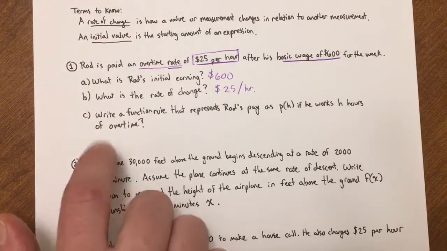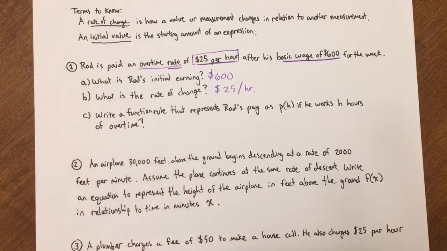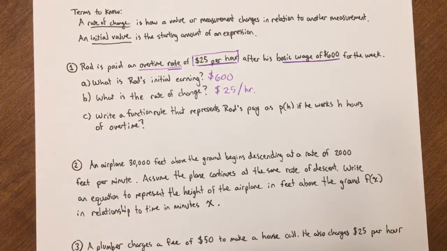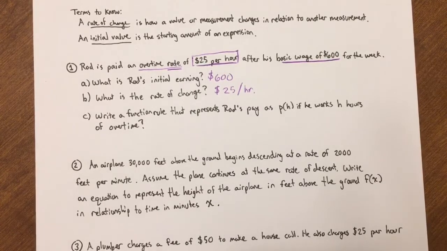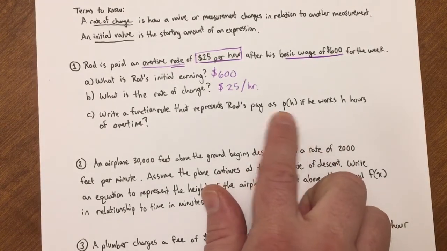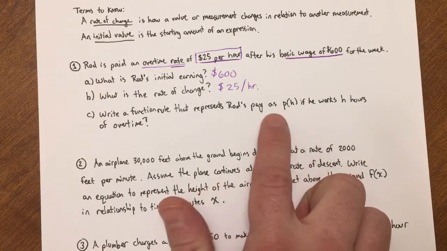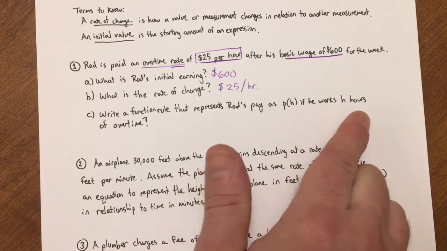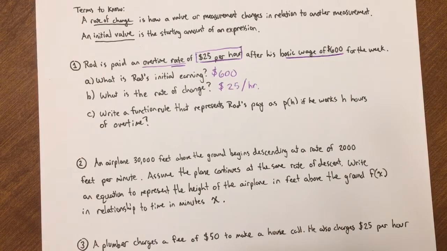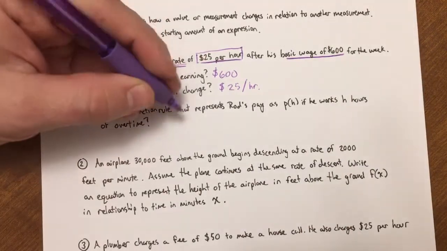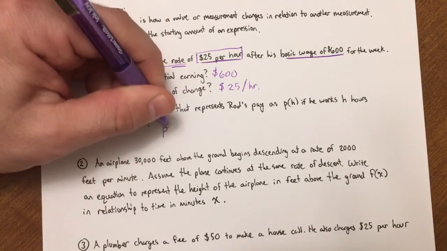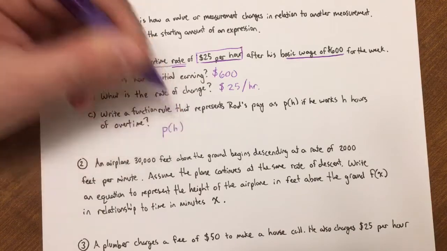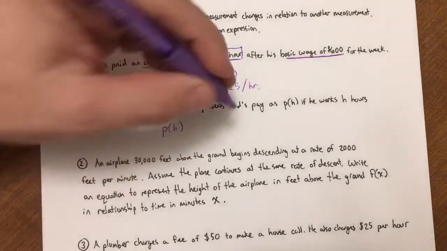So now we're going to write a function rule that represents Rod's pay as P of H, so we're using function notation. Rod's pay is P of H if he works H hours of overtime. So to write our function rule, we need to establish a couple of things.